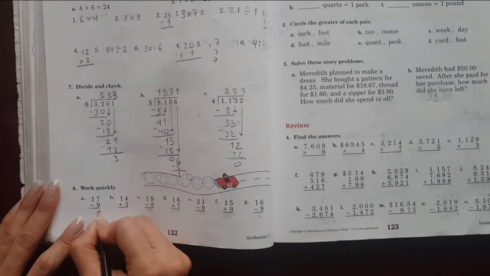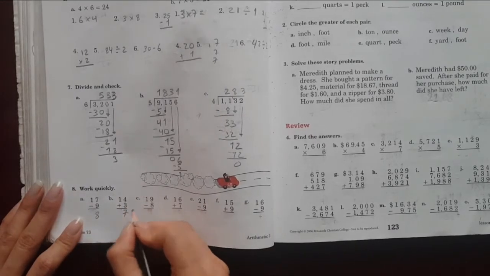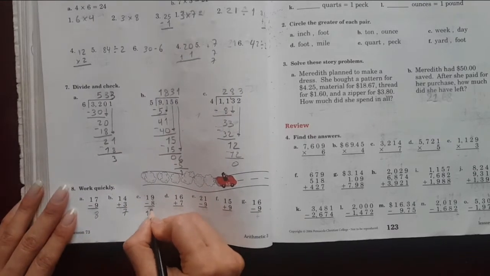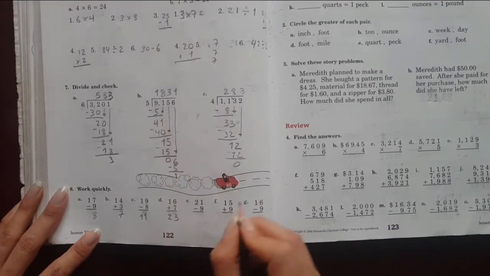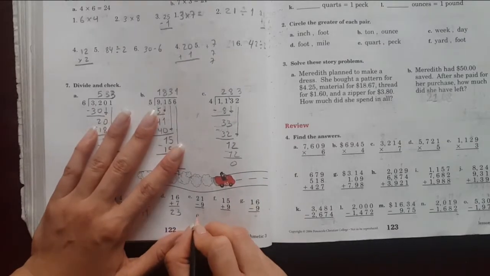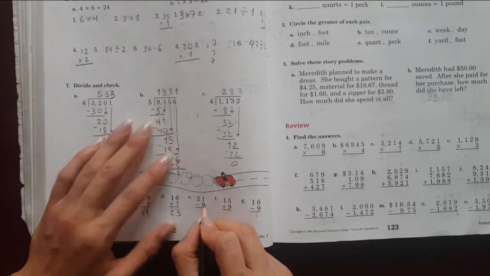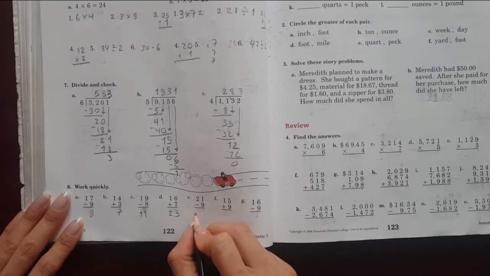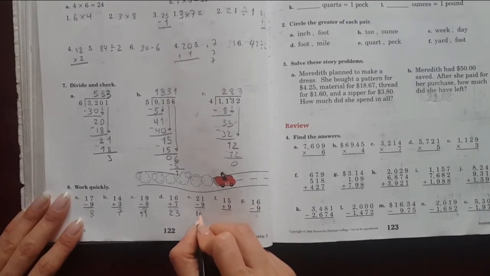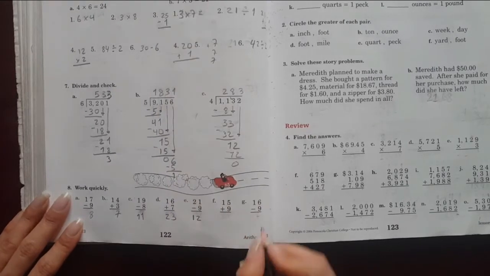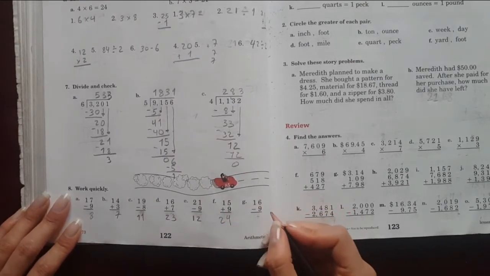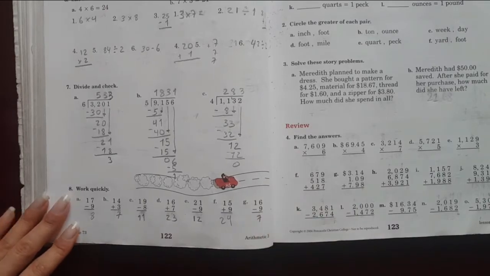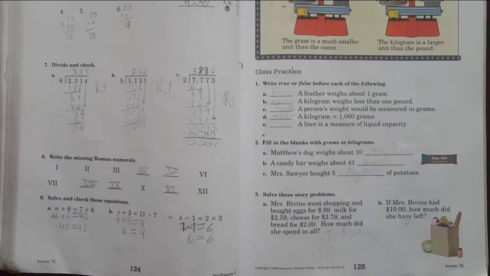17 minus 9, 8. 14 plus 3, 7. 19 minus 8, 11. 16 plus 7, 23. 21 minus 9, 12. 15 plus 9, 24. And 16 minus 9, 7. Yes? Good. So now we are in page 125.